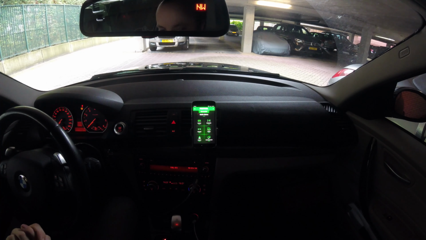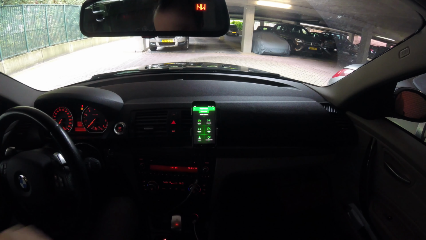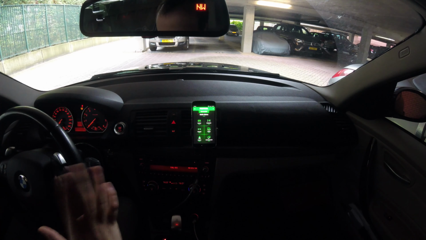Previously you needed IMPA or ISTA to reset these, but now you can do it with your phone with Pro Tool. And keep in mind you need a coding license, which I think was around 75 bucks, but this license is definitely worth it. Okay, now I have the phone already plugged into the car. Keep in mind that you have a bit of battery in the phone so it won't die, and that the car is in accessory mode.